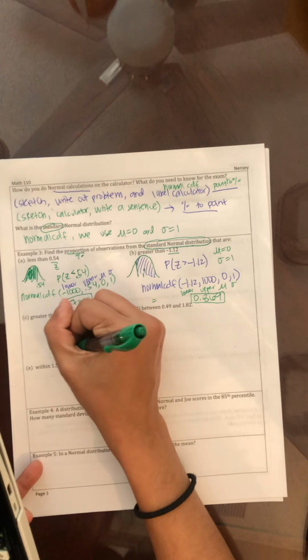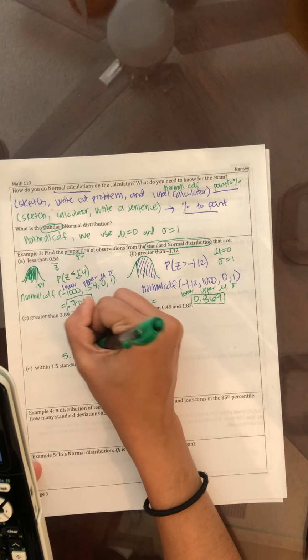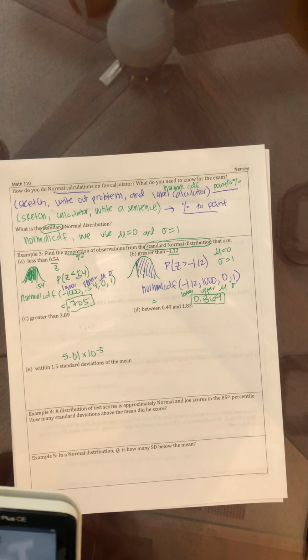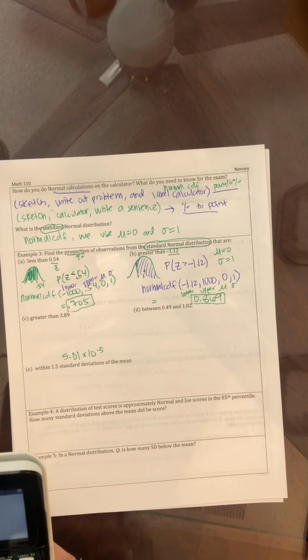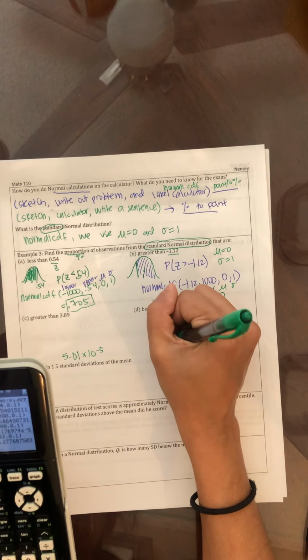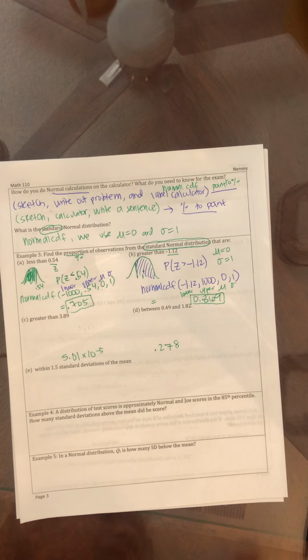Is going to be 5.01 times 10 to the negative 5. So see if you're getting those numbers. And then this one is going to be 0.278. Okay, so try those out, see if you got them.